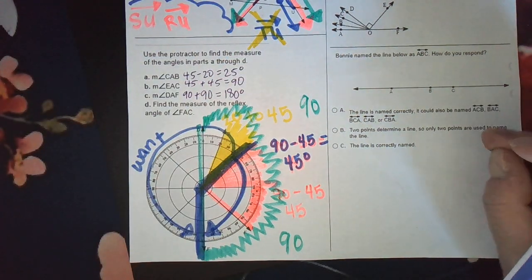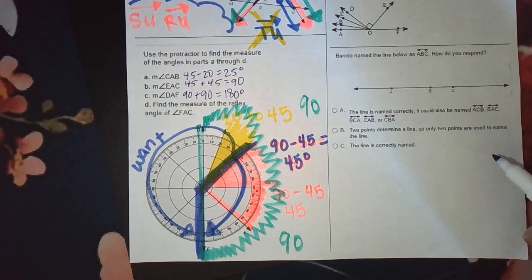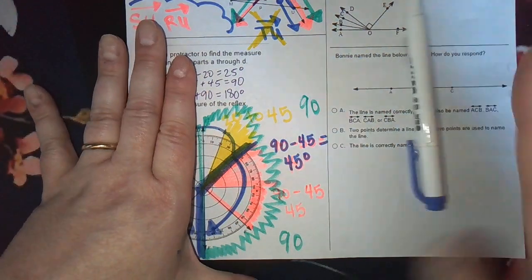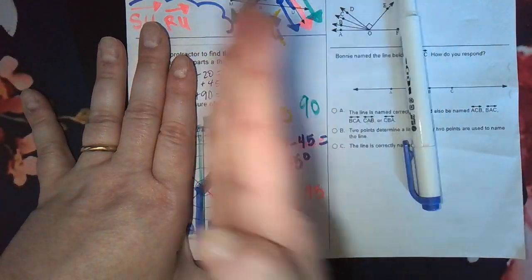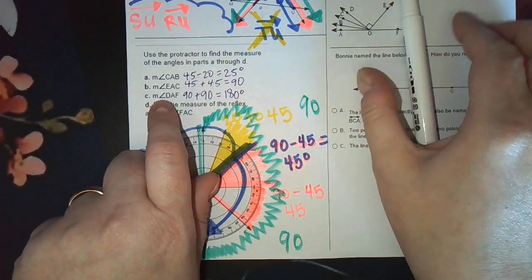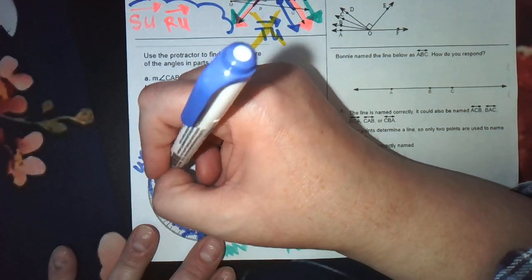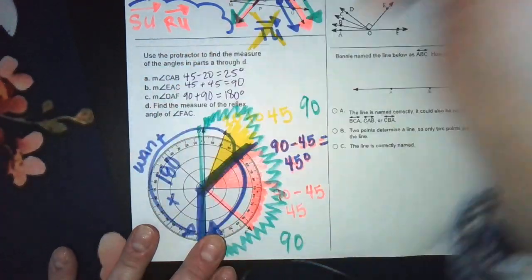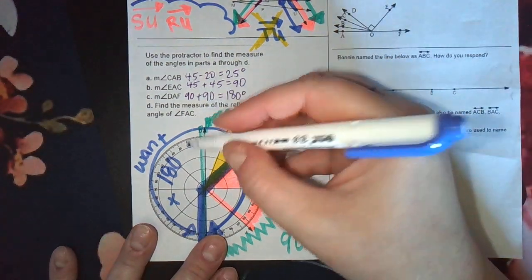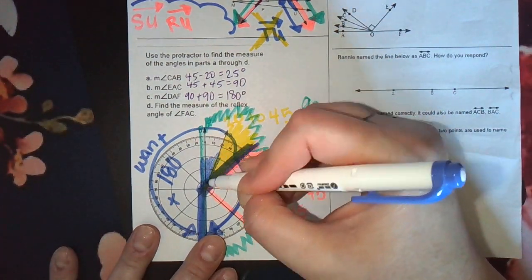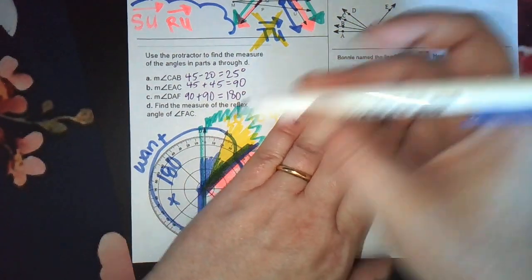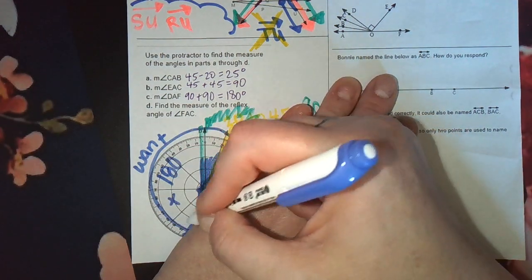So let's figure out how much this is. Well, we just learned that the whole right side was 180 for part C. So that means that this whole left side should be 180, plus however much this is. So we're trying to find this big angle.